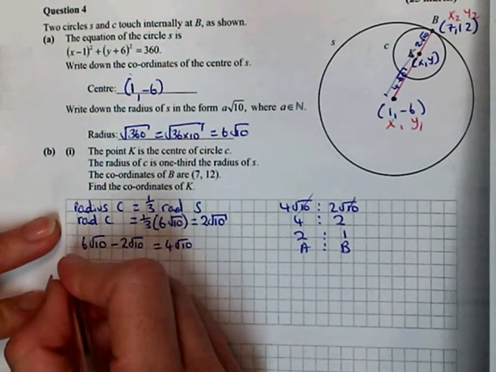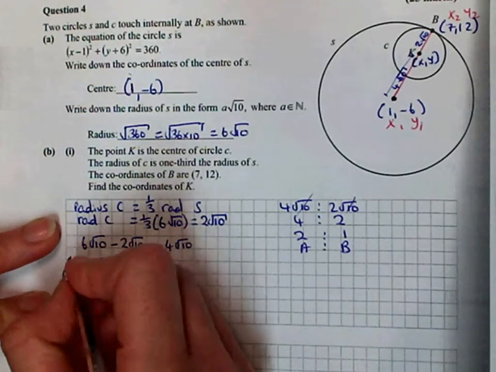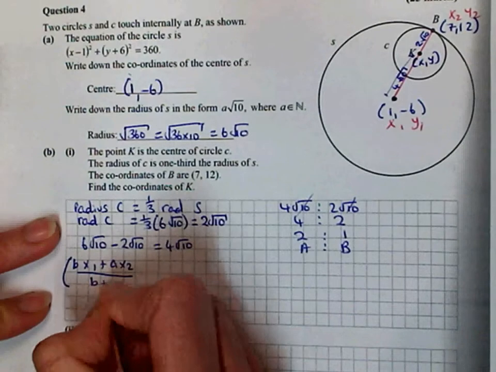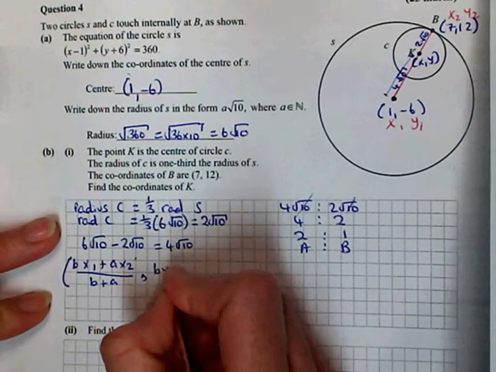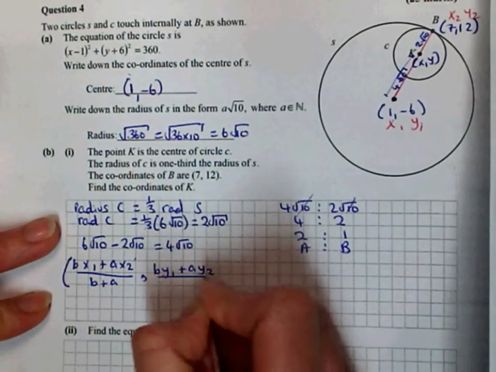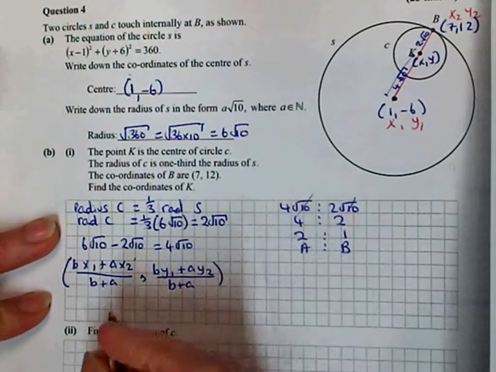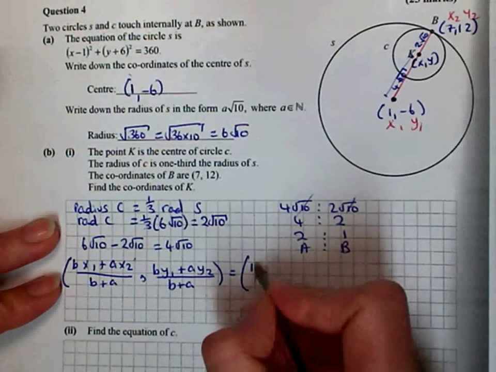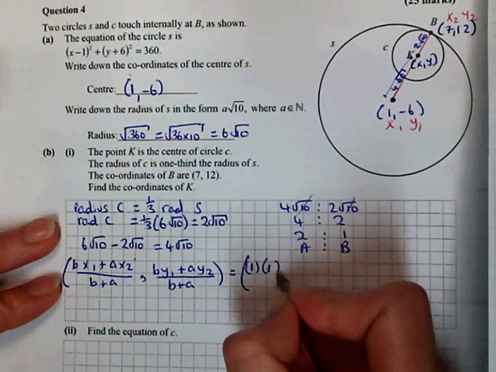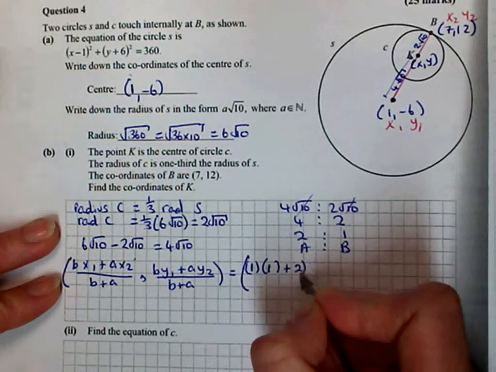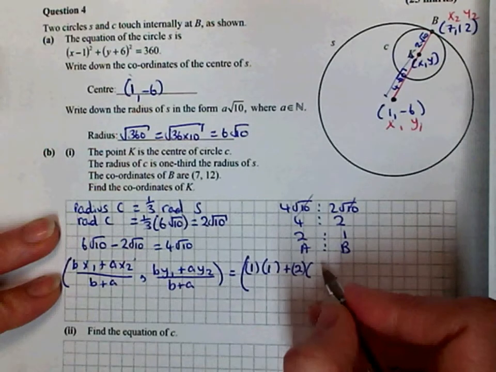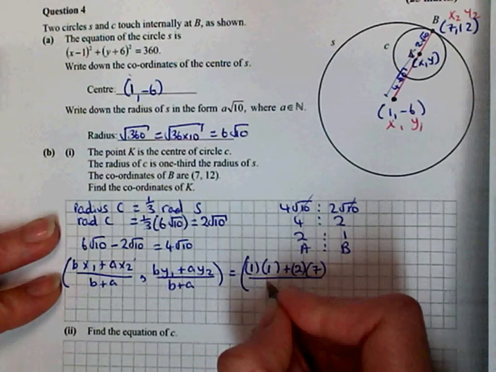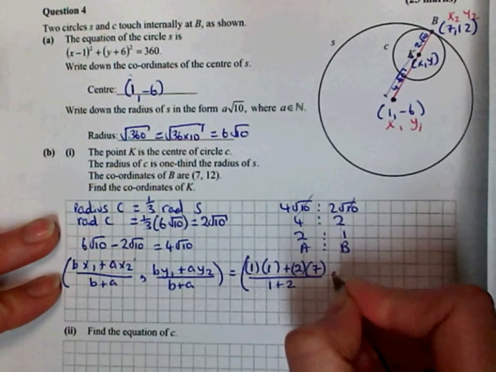And our internal division of a line formula from the log tables is BX1 plus AX2 all over B plus A, and BY1 plus AY2 all over B plus A, and filling that in. So our B is 1 by X1 which is 1, plus our A which is 2 by X2 which is 7, and that's all over B plus A, which is 1 plus 2.